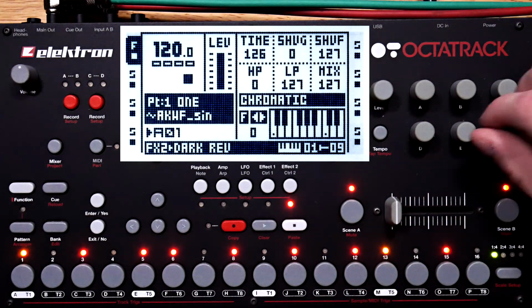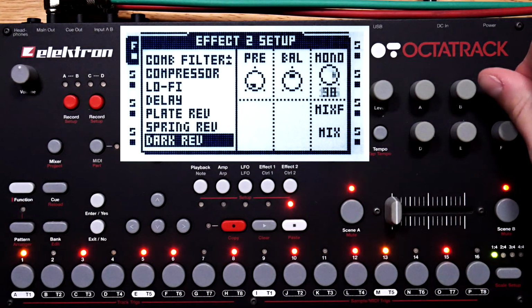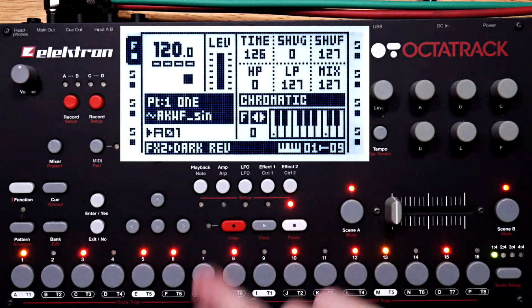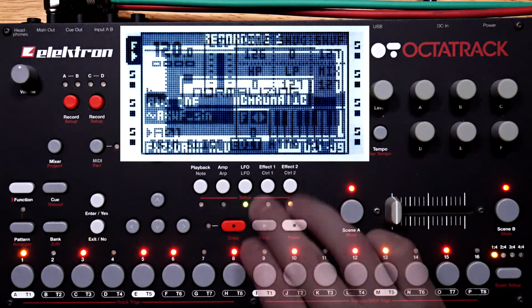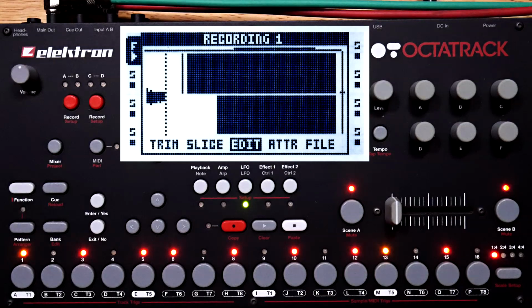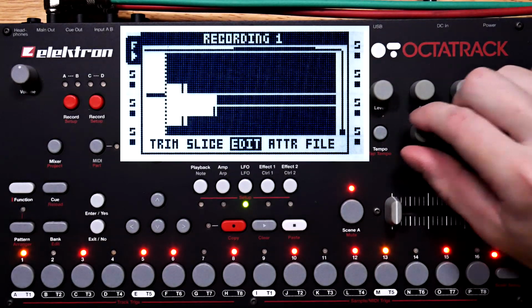I'm going to try again and be a bit more patient this time. I'm also going to change the reverb to be entirely mono. And now we're going to skip to that part where I'm normalizing the tail end of the recording. We can already see some nice action there. Let's see if I caught the actual tail.